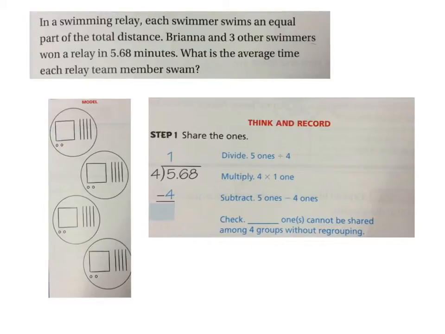In a swimming relay race, each swimmer swims an equal part of the total distance. Okay, how many of you have ever done a relay race before, whether it's running or swimming or biking? Yeah. So in a relay race, you split up the total distance with your partners, right? And each person does an equal distance, okay? Brianna and 3 other swimmers won a relay in 5.68 minutes. If it's Brianna and 3 other swimmers, how many swimmers are there altogether? Show me with your fingers. Yeah, 4 swimmers. Brianna and 3 of her friends, okay?